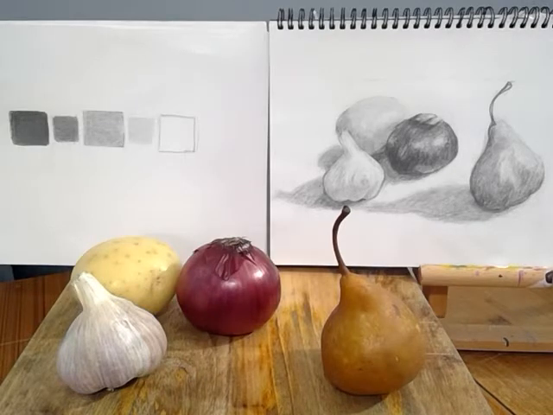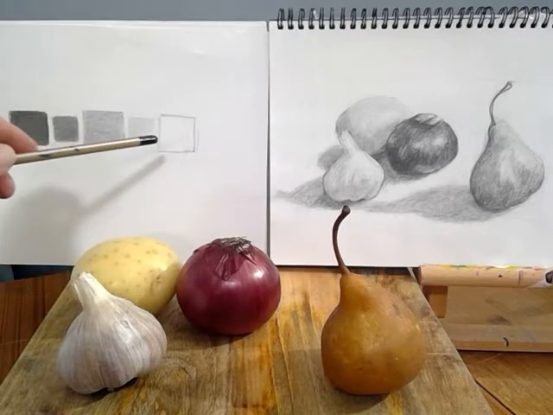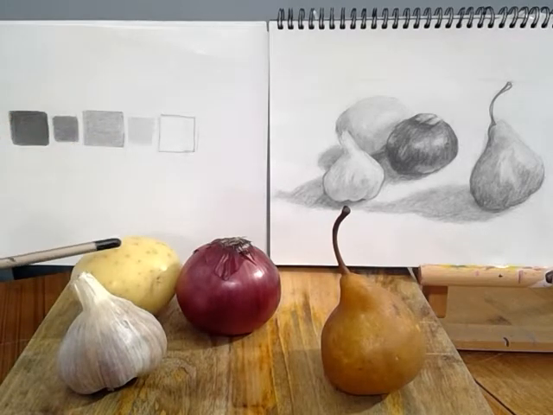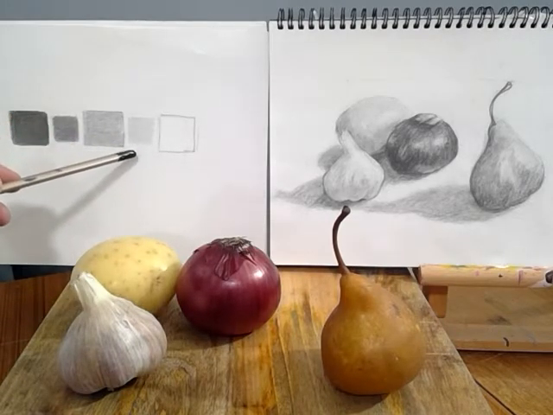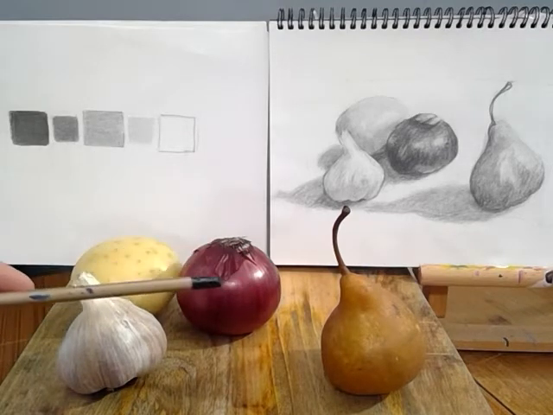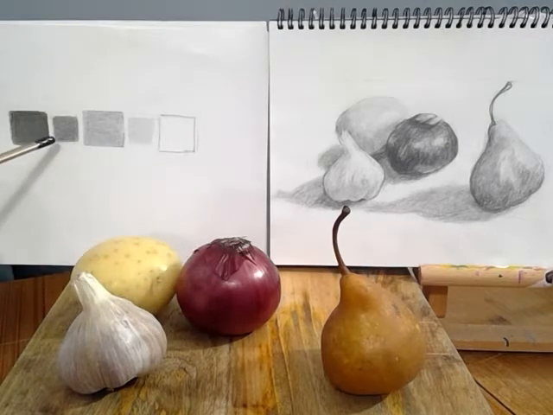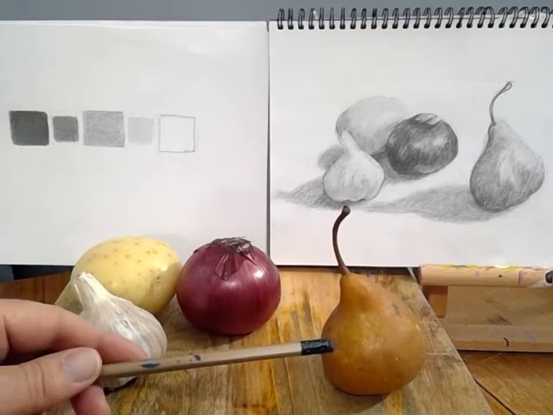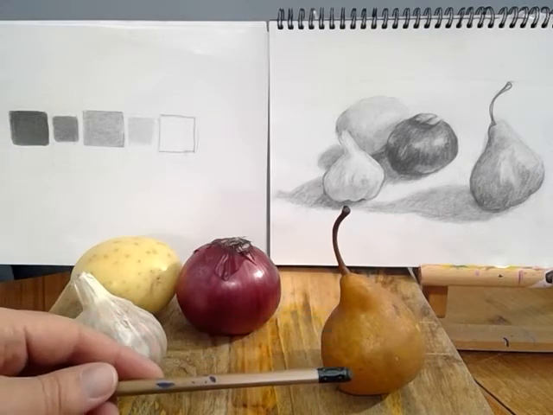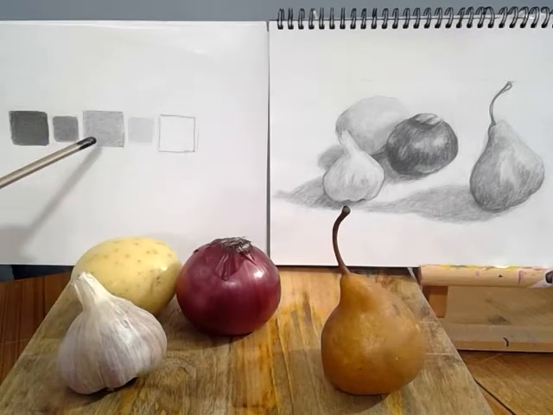So if you look at the objects that I've got in front of me here, just a bunch of simple things, you can see that each one of them has their own specific main tone. So this one's pretty light, sort of like whitish. This one's a little bit darker, something like a light middle tone. This one here is obviously pretty dark, so it's like this tone or getting close to black. And this one here is more like a middle tone.